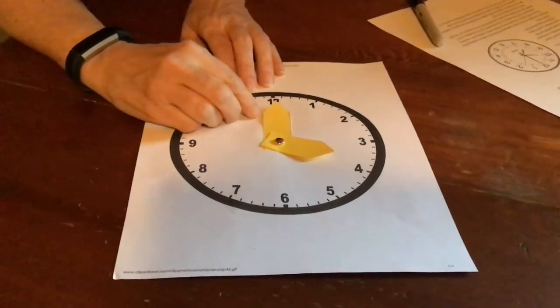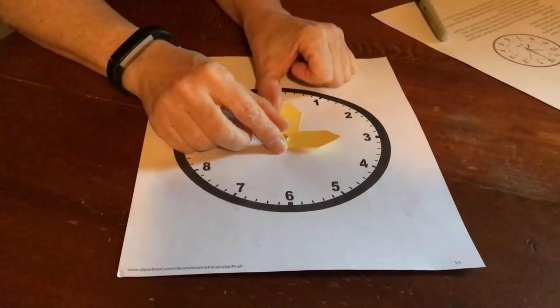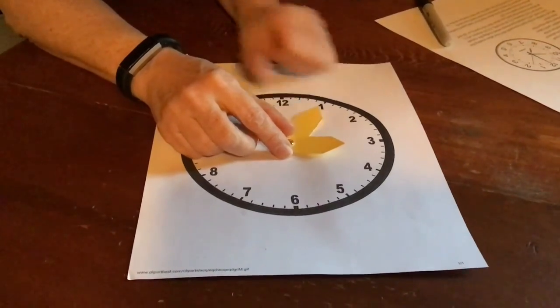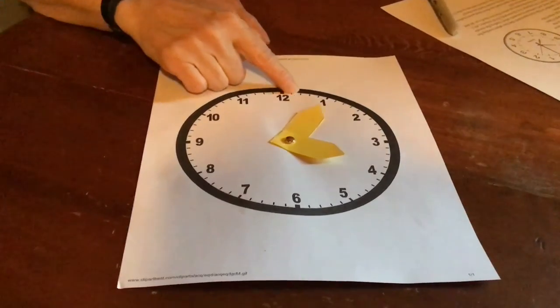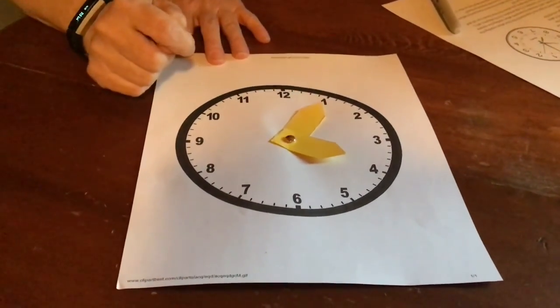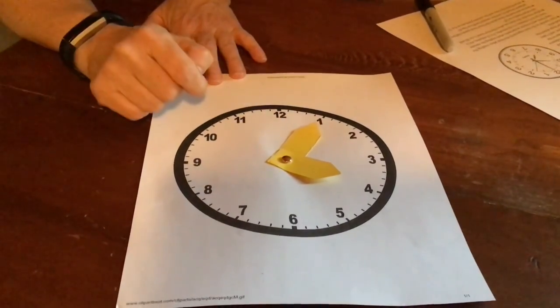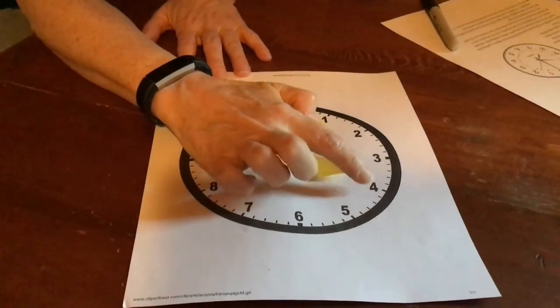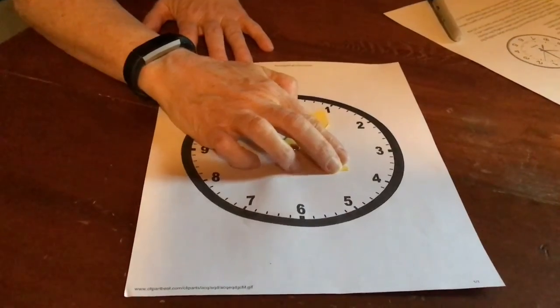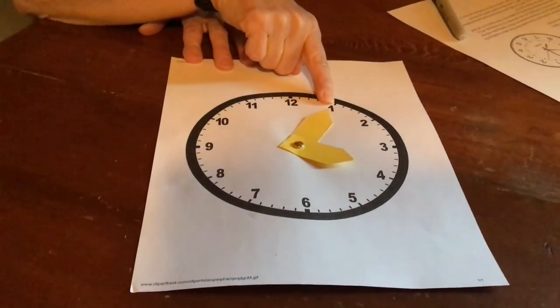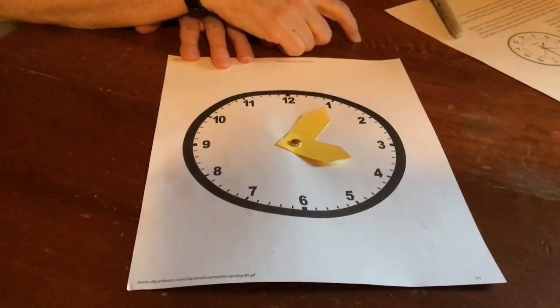Right, but let's say I move the minute hand to the 1, and the hour hand stays on the 4. Okay, I said there were 5 minutes in between each number. Still 4 o'clock, but it's 5 minutes after 4 o'clock. So you would say 4:05 or 5 minutes after 4.